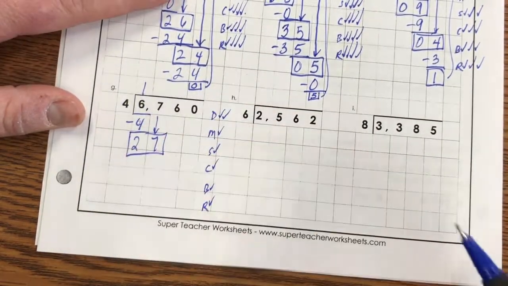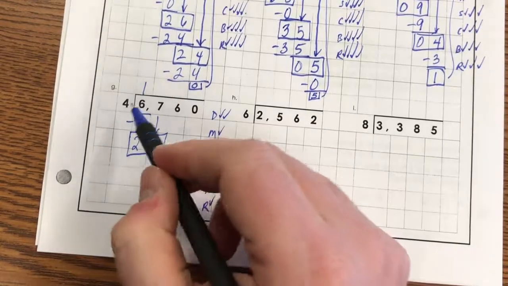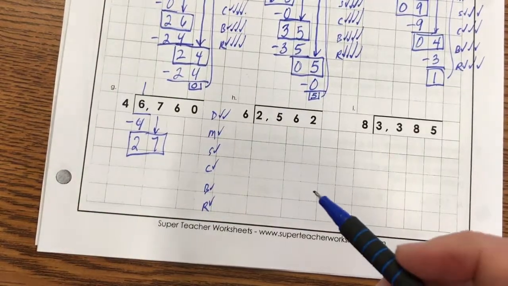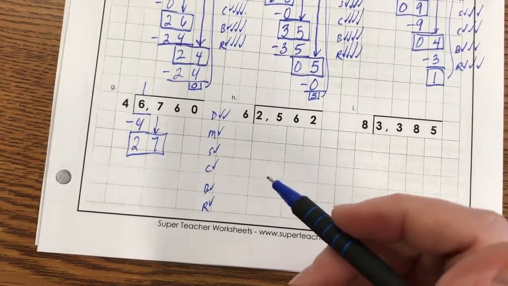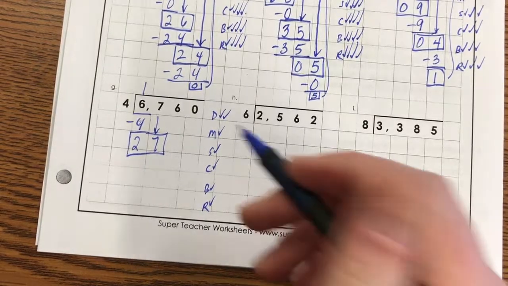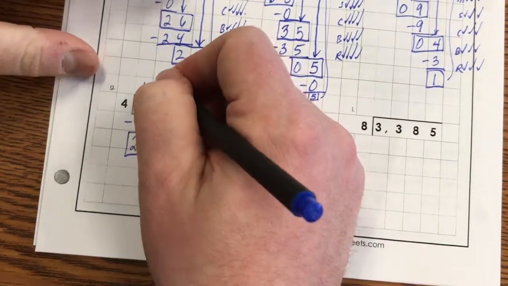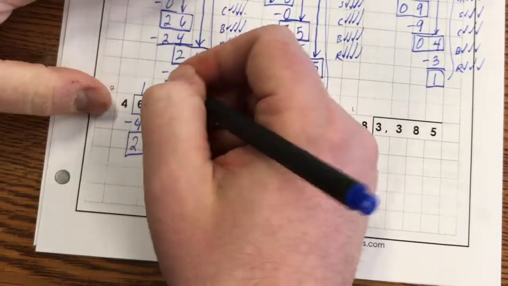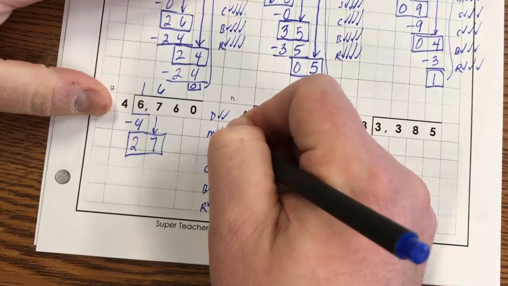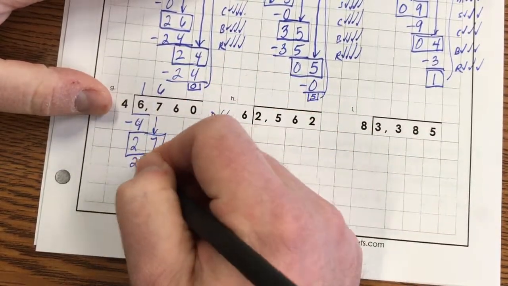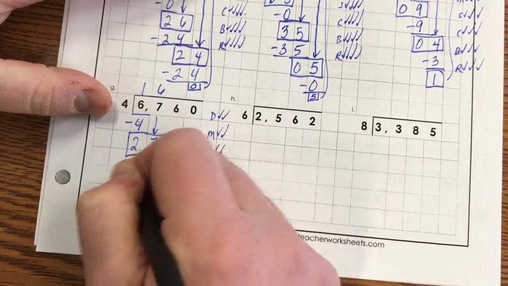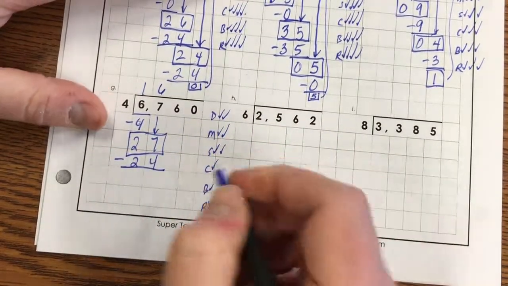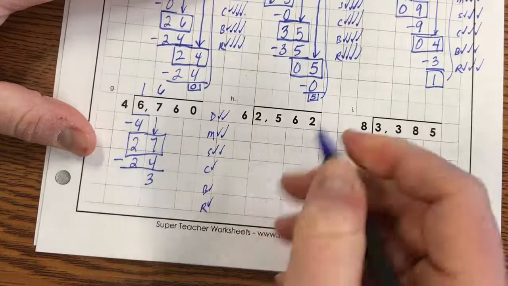4 times what gets me close to 27 without going over? I know 4 times 9 is 36. 4 times 8 is 32. 4 times 7 is 28. Oh, so it must be 4 times 6. Multiply. 4 times 6 is 24. Subtract. 27 minus 24 is 3.